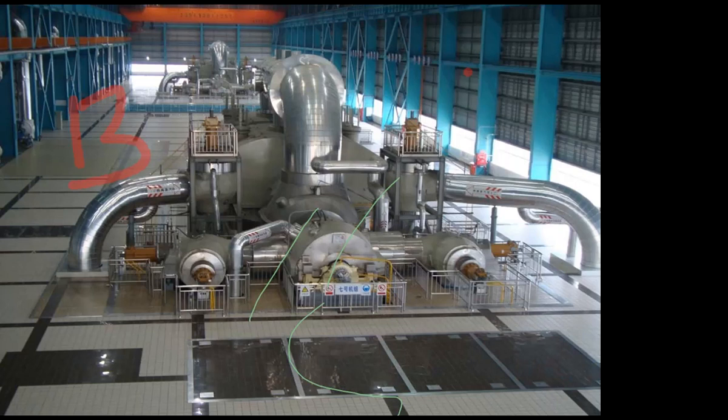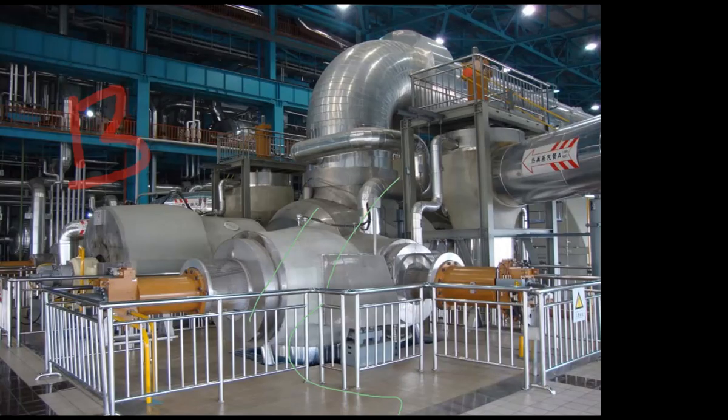This is the final view of a turbine floor after insulation is put over the steam turbine pipelines and steam turbine. This is after complete insulation.